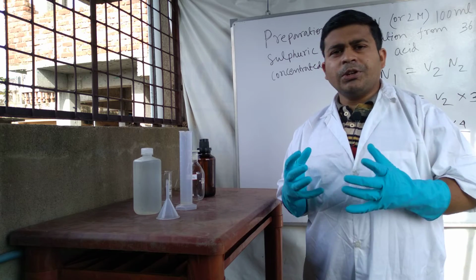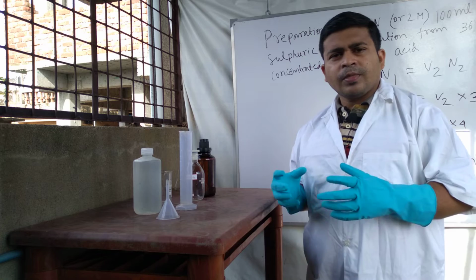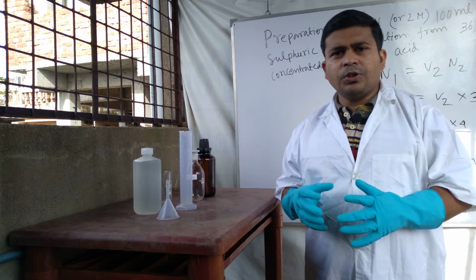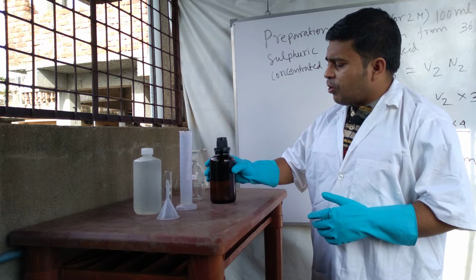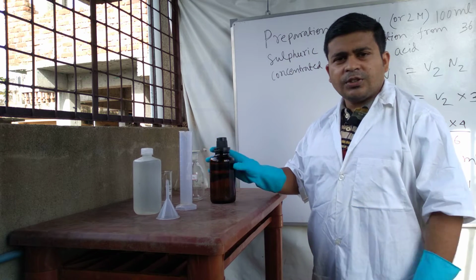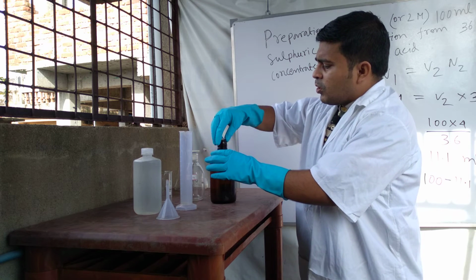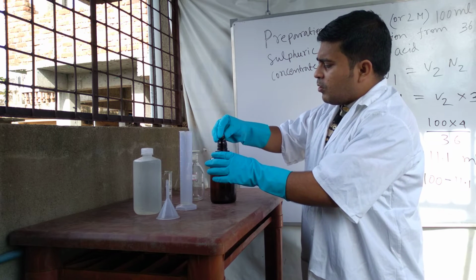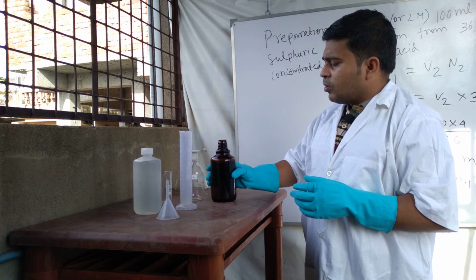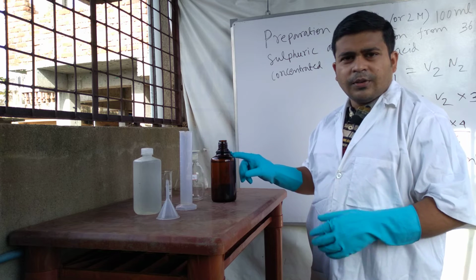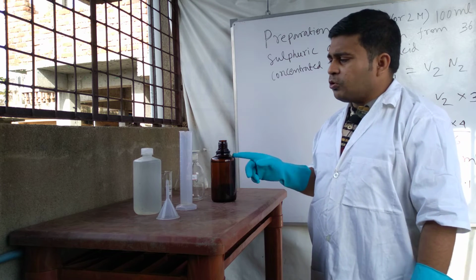Right now we make the dilute sulphuric acid solution. I am showing you the detailed procedure of making dilute sulphuric acid solution. This is the concentrated sulphuric acid, it is 36 normal, and at first we open the mouth of this bottle. This is the concentrated sulphuric acid, we want to make a dilute solution from it.